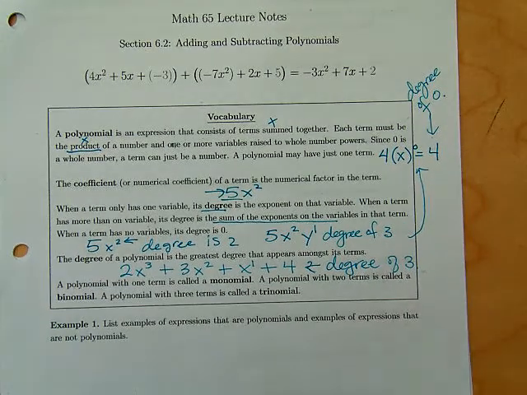So everything that we were graphing before was linear. You remember y equals mx plus b? Everything that was like that, we called those first degree polynomials, really.